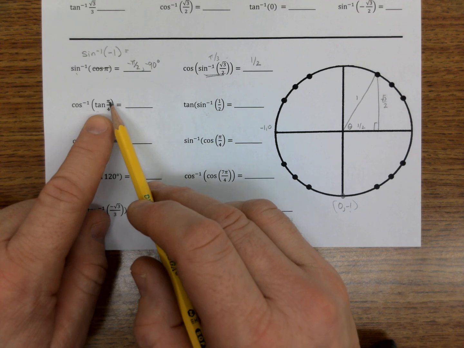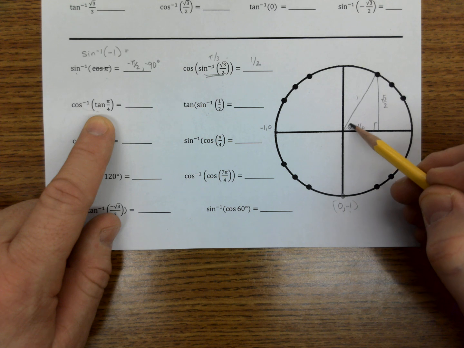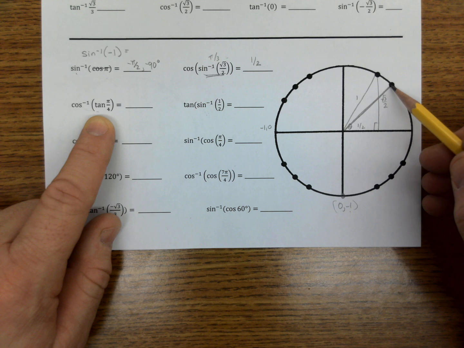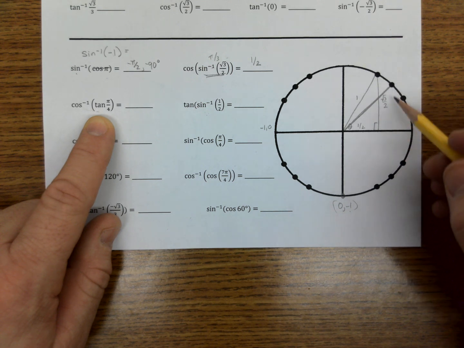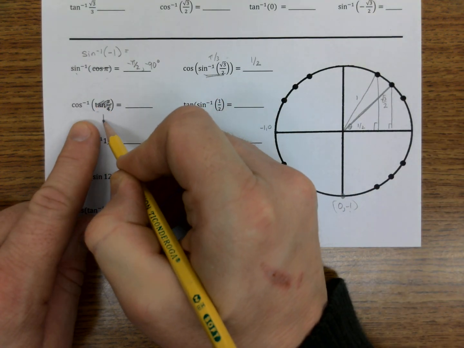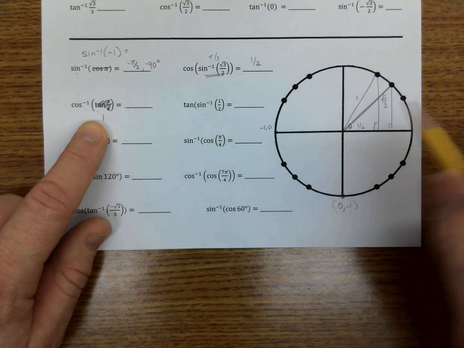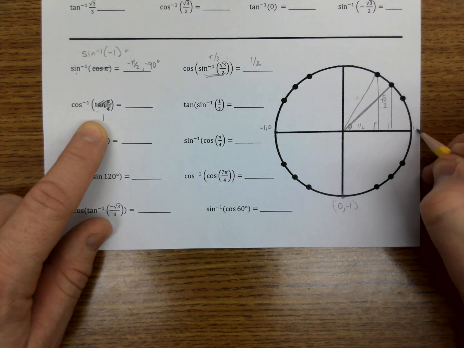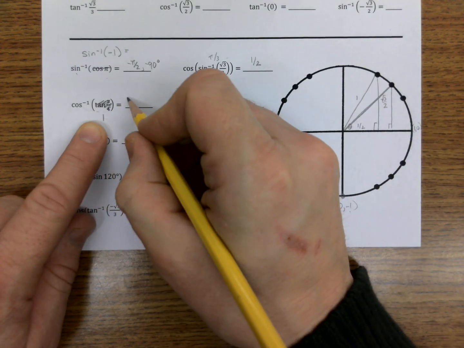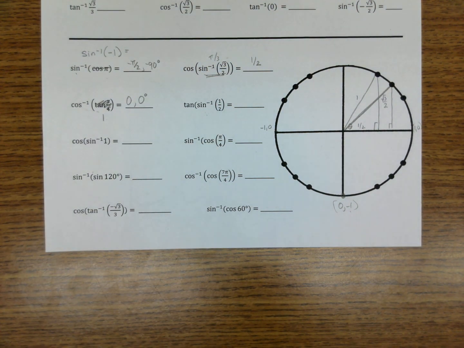Tangent of pi over 4. Well, maybe we can figure that out. What's the tangent of pi over 4? If I drew this line right here, what's the tangent of that? Well, the tangent is the ratio of the opposite over the adjacent, and that's just going to be 1, so this is just 1 in here. Now, where does cosine make 1? Well, it looks like this point right here is cosine of 1, so it's going to be that angle of 0 degrees.